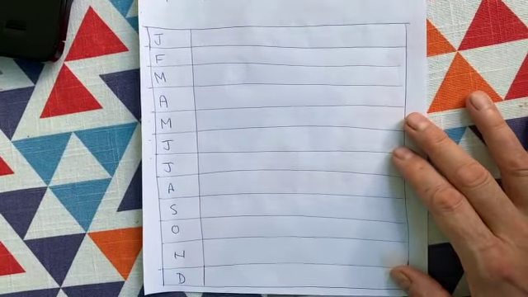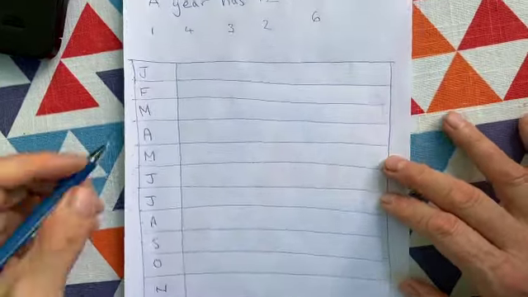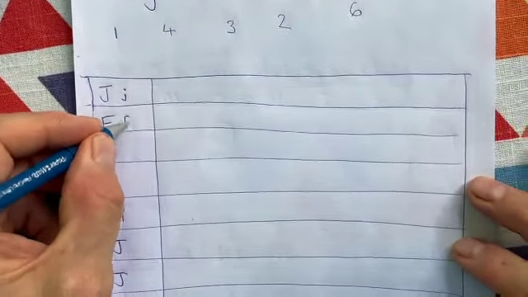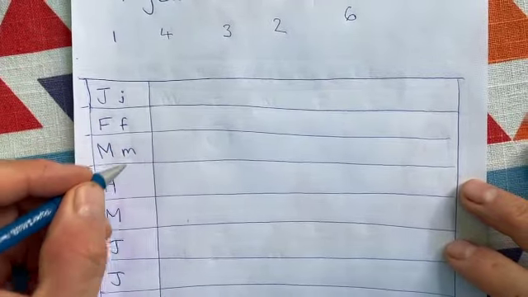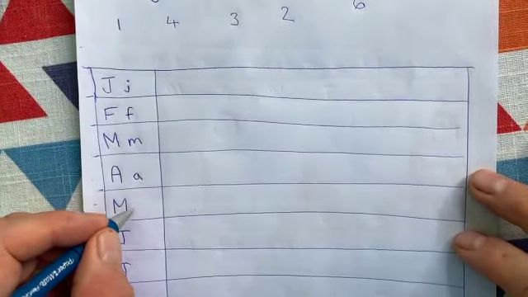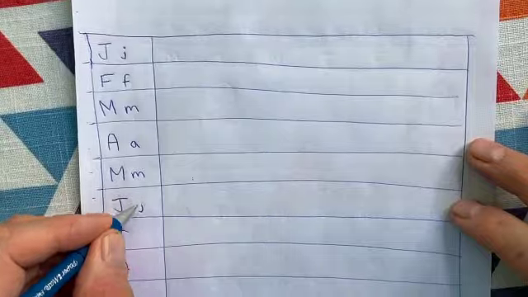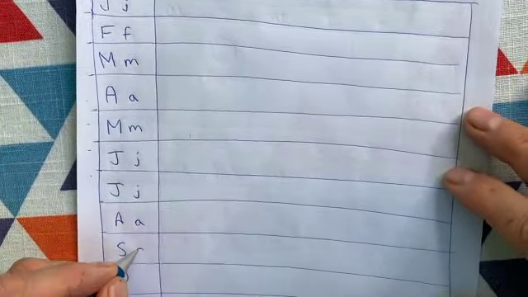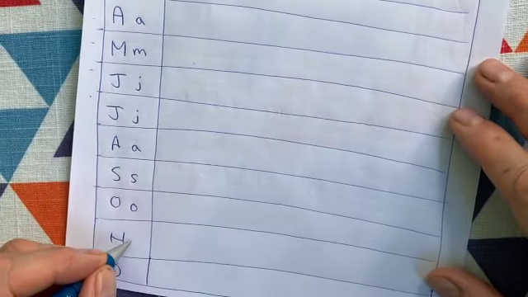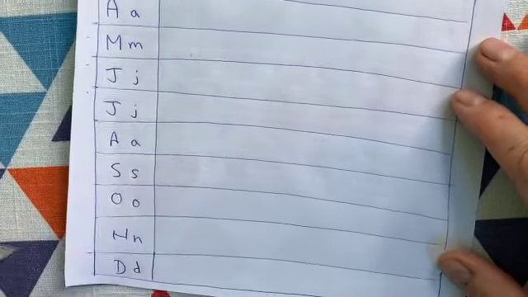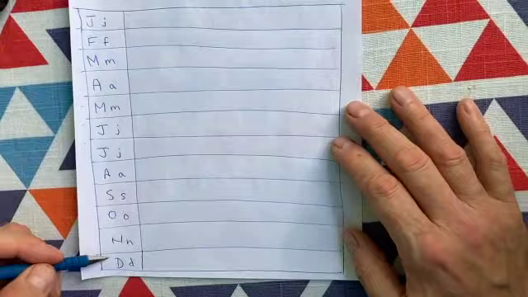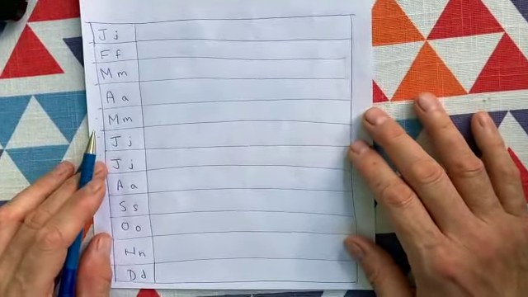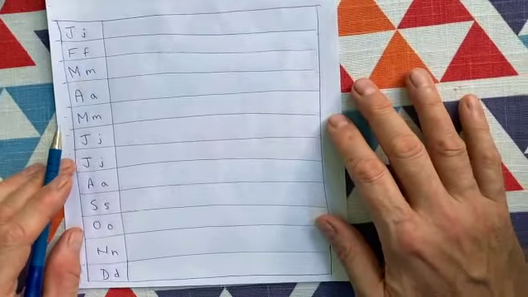Now we'll write the letters next to them with common letters. So we've got J, F, M, A, M again, J again, J again, A, S, O, N, and D. So we always start the month with the capital letter, but we've written the common letter alongside so we can see what they're like. Now, what are you going to write on your calendar?